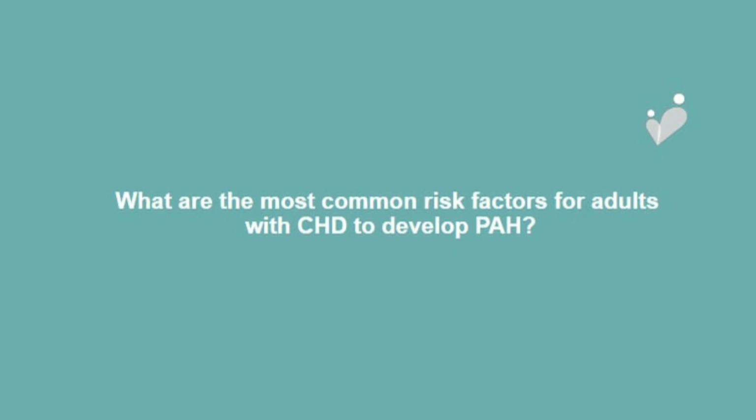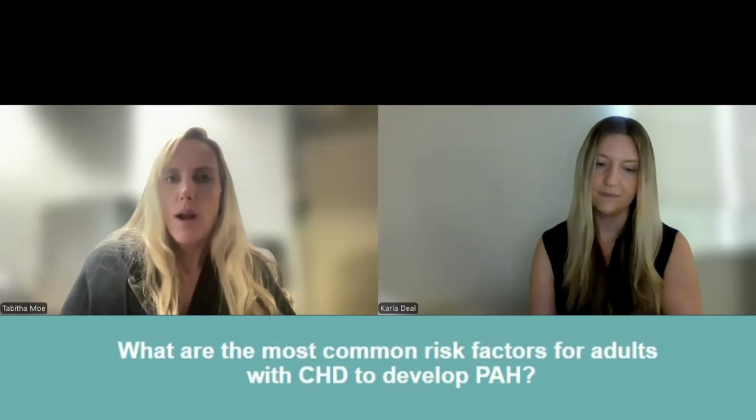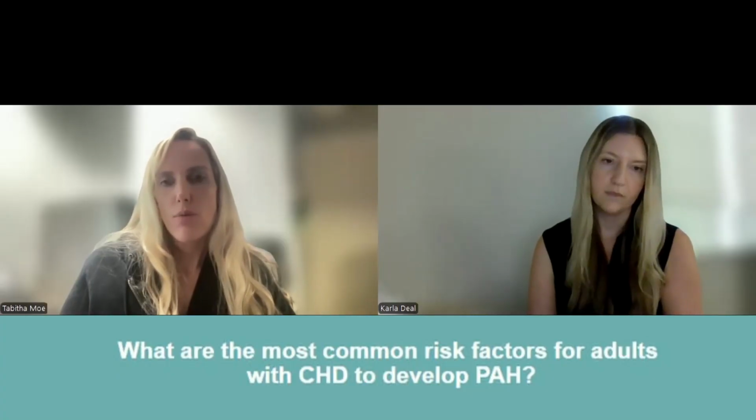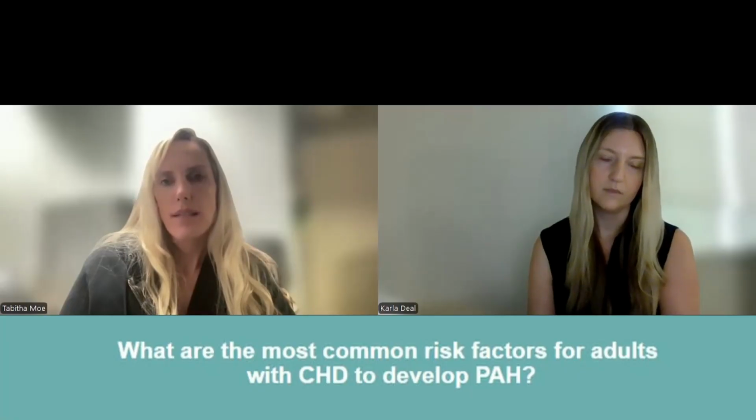Pulmonary artery hypertension comes in two general flavors. One of them happens on the heart side before blood goes to the lungs, so on the blue blood side of the heart. And one of them happens on the red blood side of the heart as blood has moved through the lungs and is draining back into the heart.